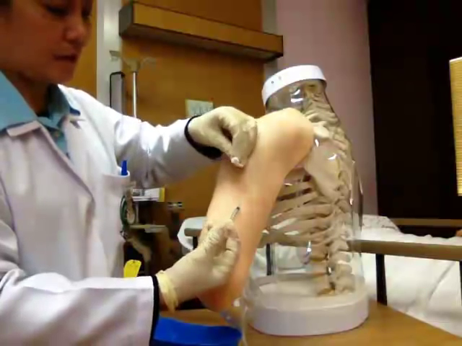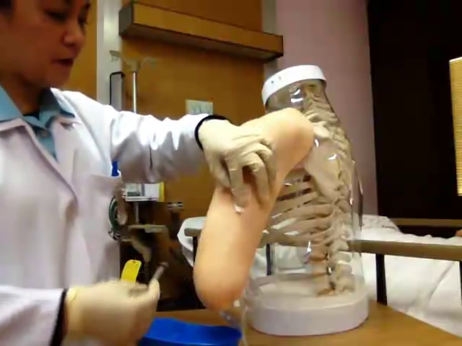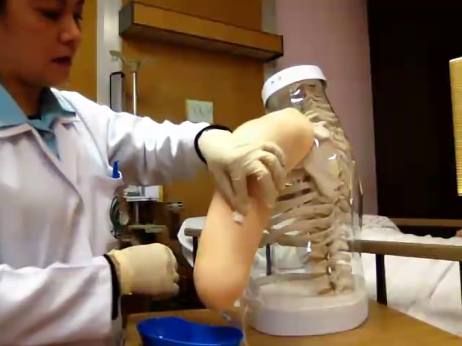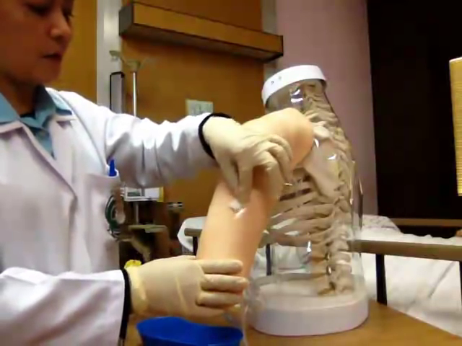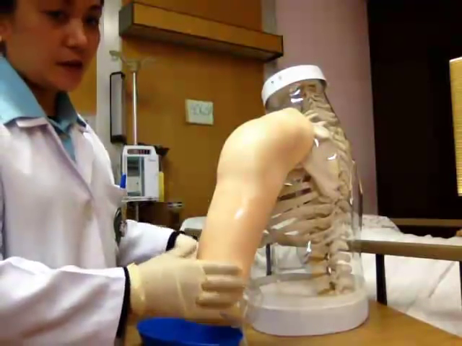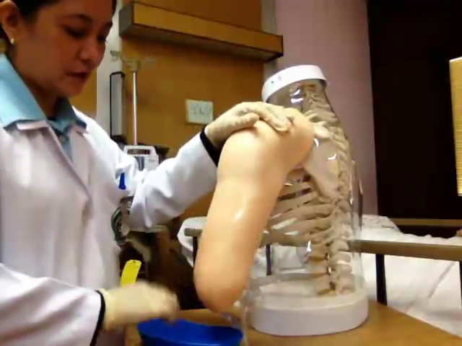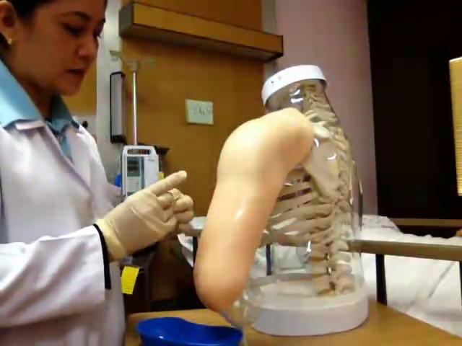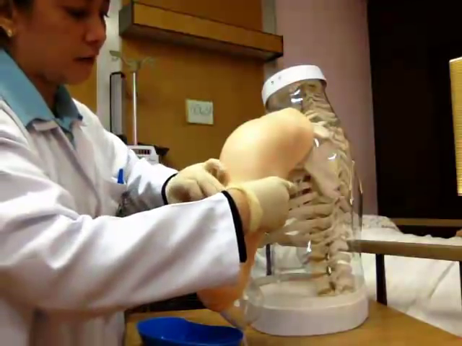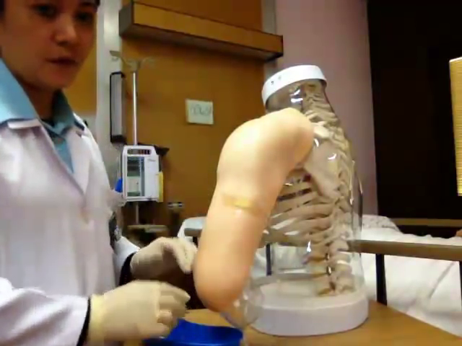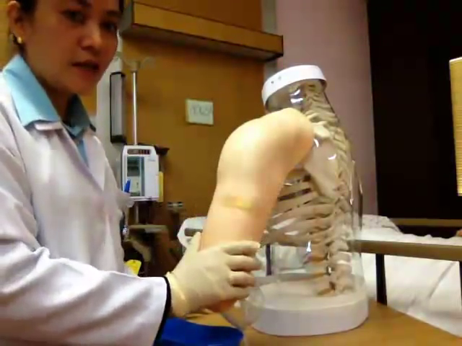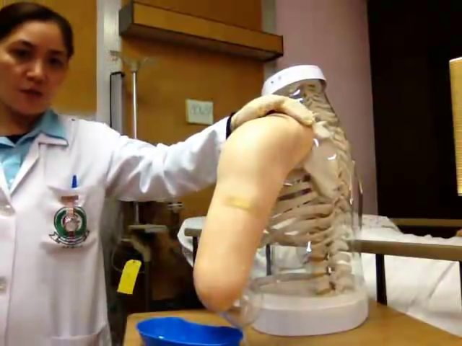Okay, that is a 45 degree angle. Then remove it and gently rub or massage the patient's site of injection. You can also place the band-aid on the injection site. Okay, so that is how to give a subcutaneous injection to our patient.